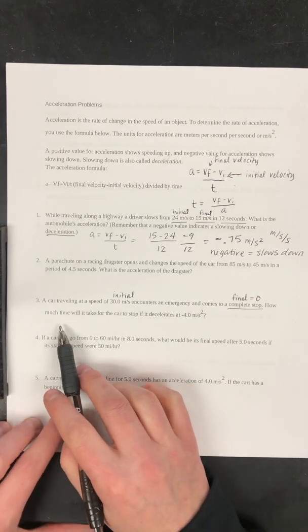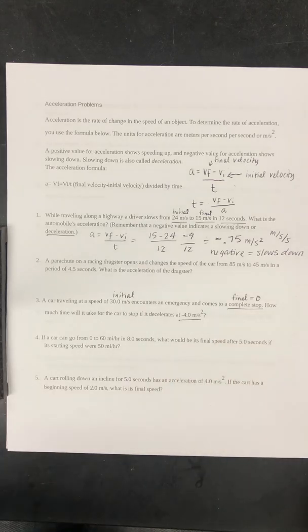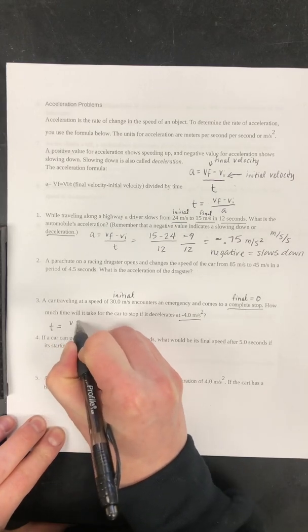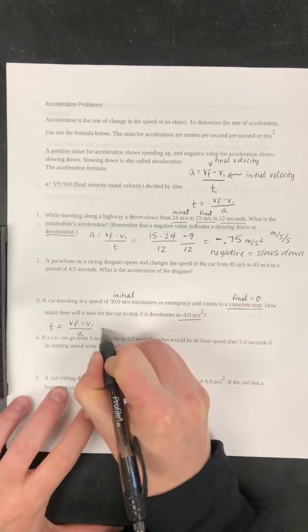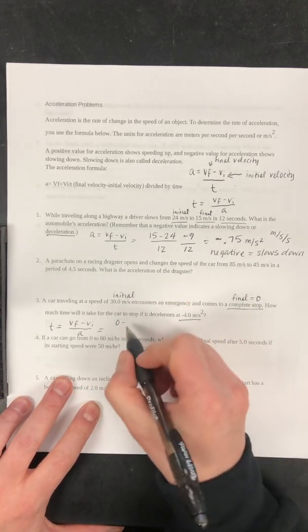How much time will it take for the car to stop if it decelerates at -4 meters per second squared? Remember up here I told you that time could be VF minus VI over acceleration. So the final velocity was 0. The initial velocity was 30.